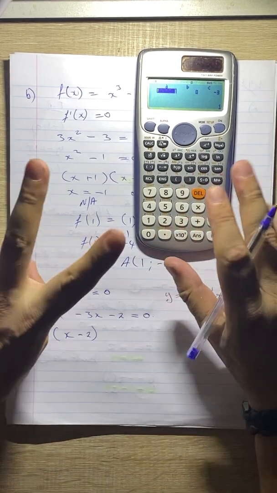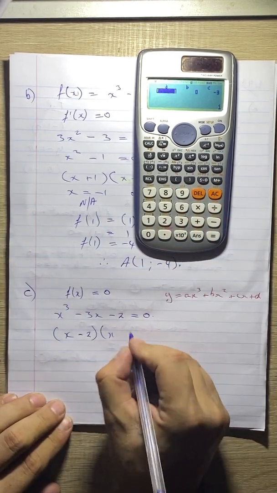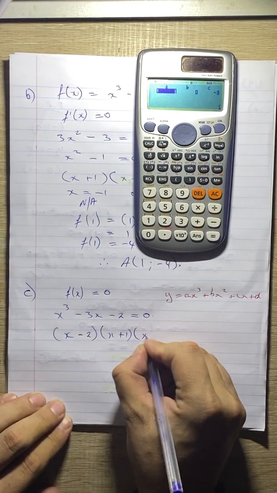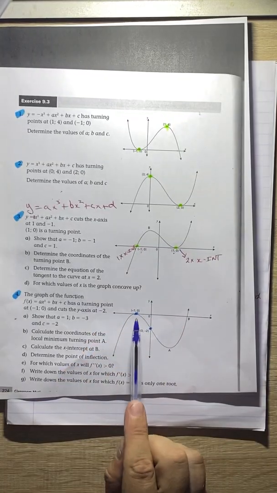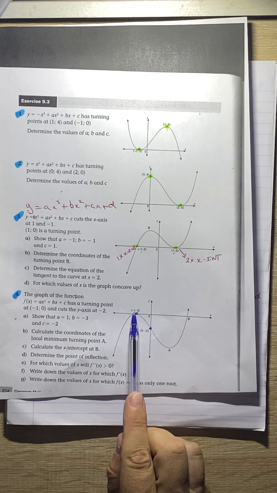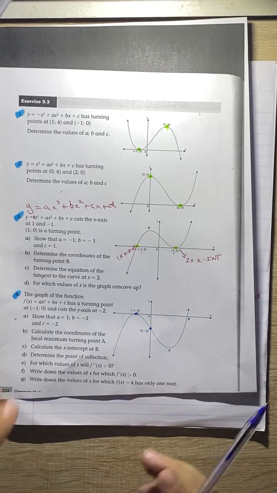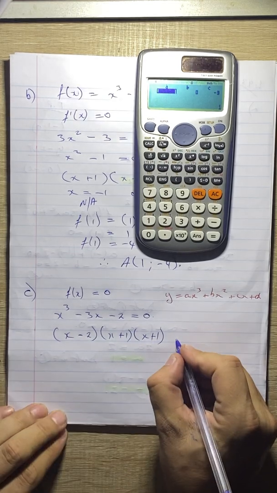So I'm going to basically cheat, because I know that it's going to be x plus 1, x plus 1. Why? Because I just reversed that root, which is minus 1, so it'll be plus 1. And why am I writing 2 of them? Because we have equal roots.